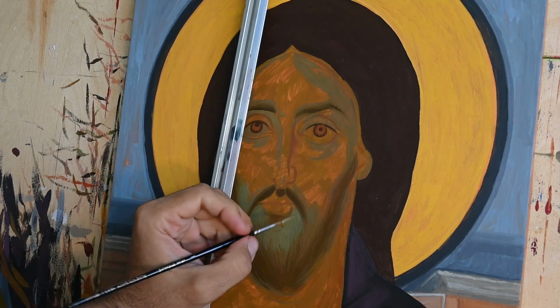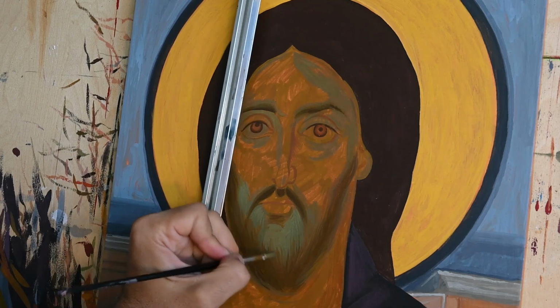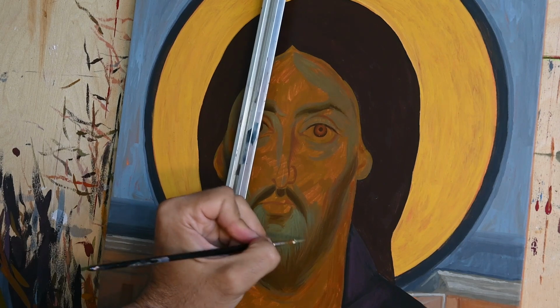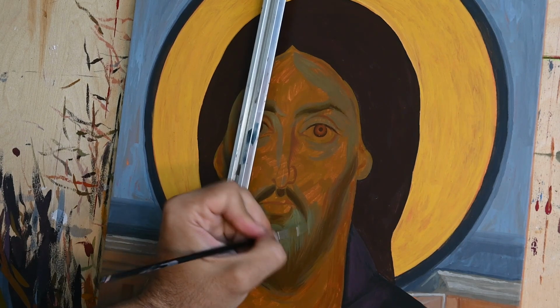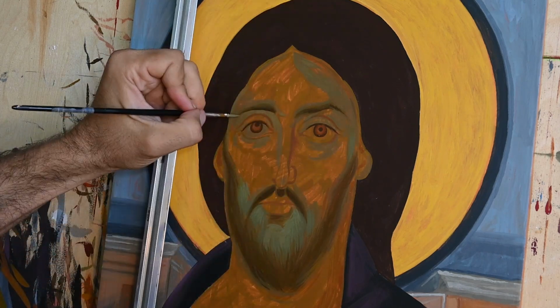This will add more visual richness to the painting, as this is a very bold, cold color, but this icon does allow for this.